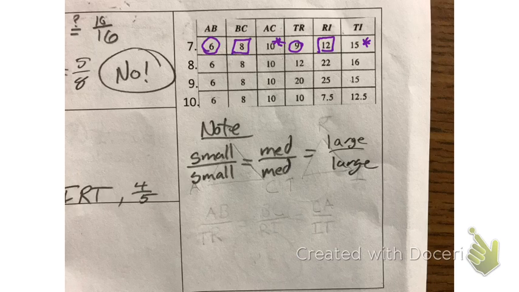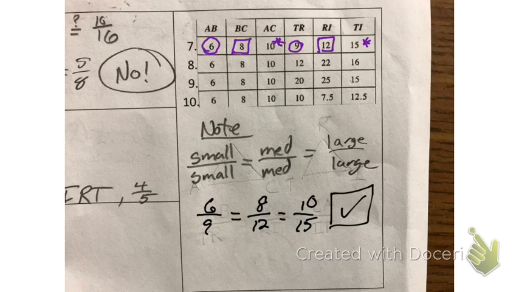Okay, yeah. So we're good at checking it, right? Because we do something like 6 over 9 equals 8 over 12 equals 10 over 15. And that ends up checking out, right? All right, so now we just have to make a statement. So my statement was ABC is similar to TRI. What did you have? ABC is similar to RTI.